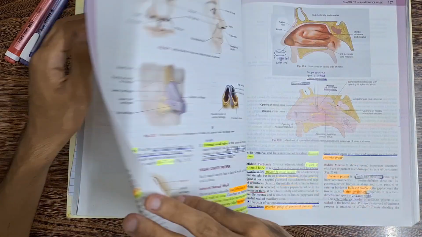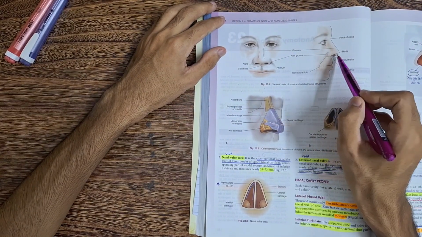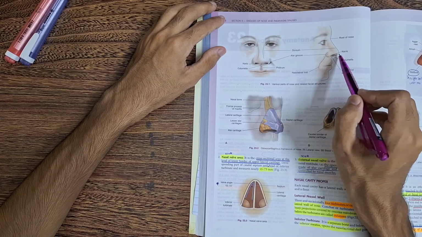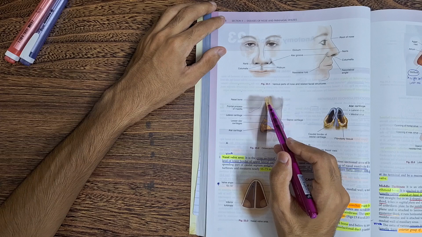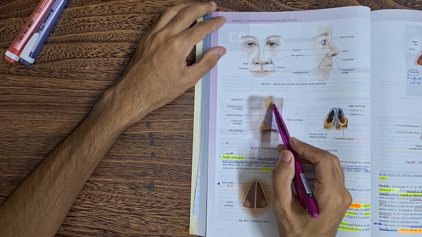By looking at the diagram, we will be able to understand the anatomy. As you can see, that nose is pyramidal in shape, right? It is having a root that is directed upwards and a base that is directed downwards, right? It is osteocartilaginous. It is having bones as well as cartilages. In the bones, it is consisting of two nasal bones, right?